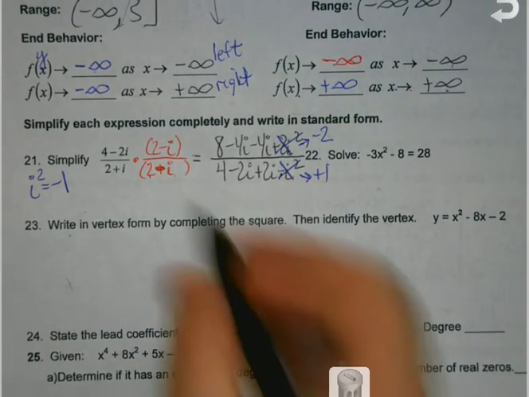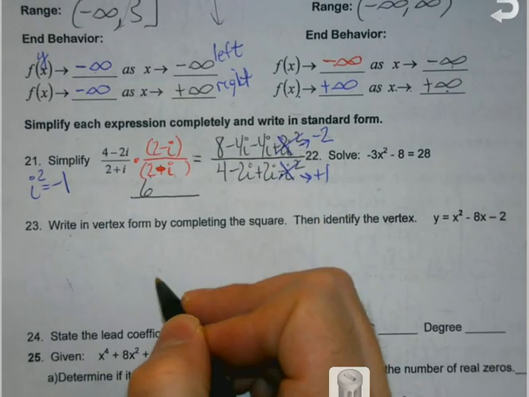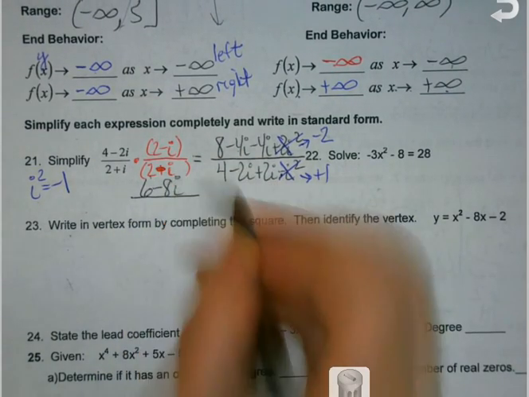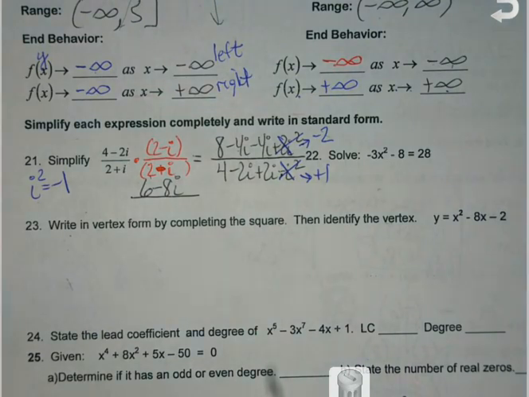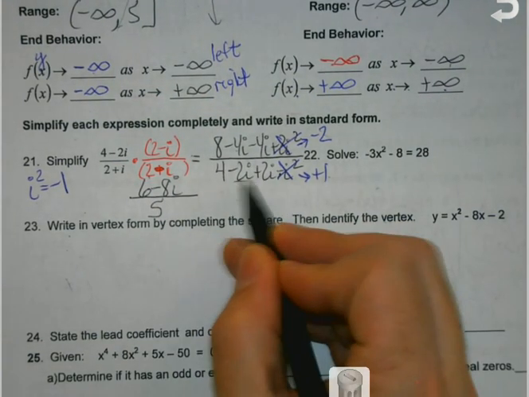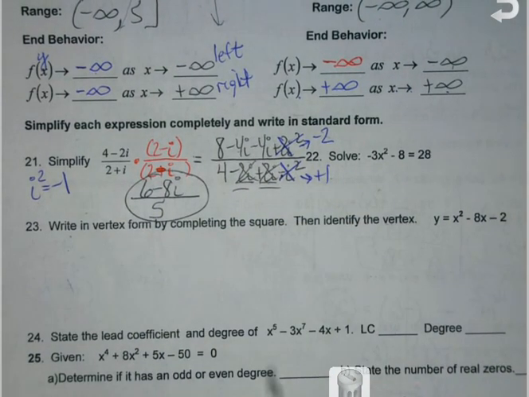So when I combine my like terms now, 8 minus 2 is 6. Negative 4 and negative 4 is negative 8 because I'm adding. Down here, 4 plus 1 is 5. And my i's cancel out. And I'm safe. No i's in the denominator under any circumstances. Can't do it.